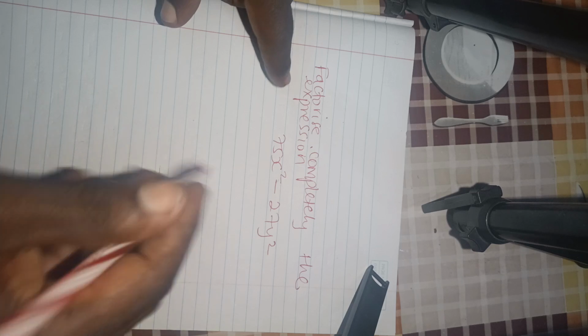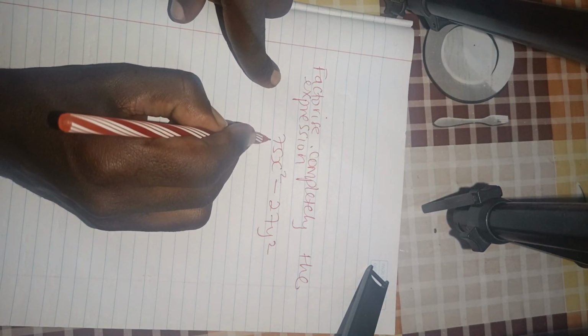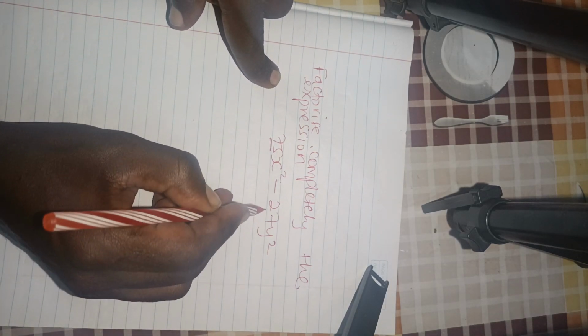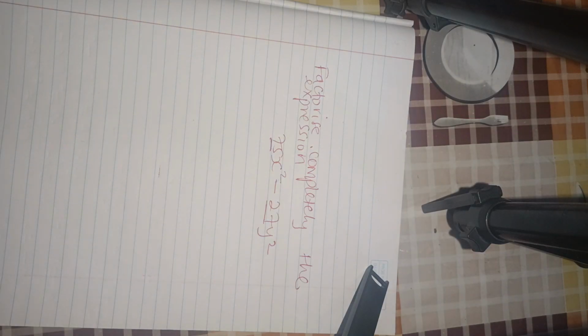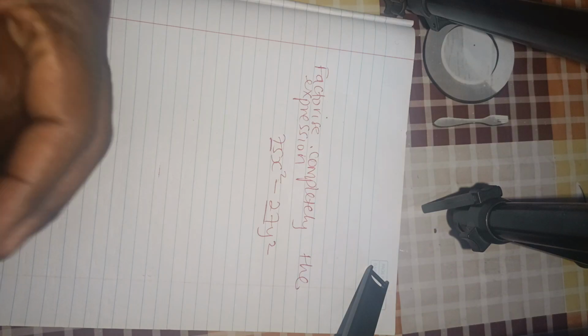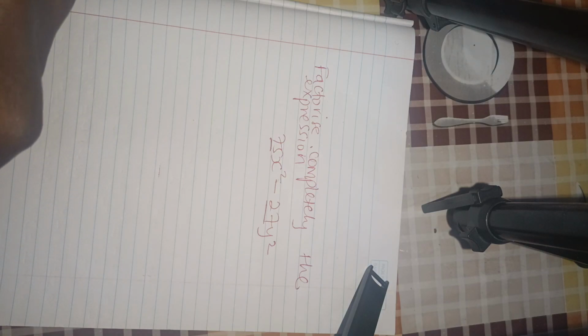So first, I can get any common divisors that I can use in simplifying this expression. Brackets must be used in this case. First, I'm going to get any common divisor between 75 and 27. Of course, x squared and y squared do not have any common divisor.